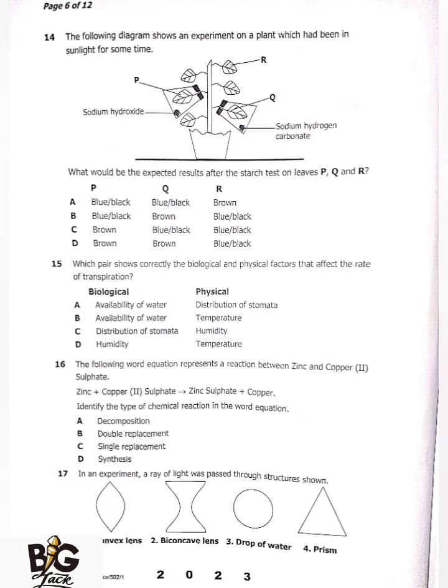Then question 15. Which pair shows correctly the biological and physical factors that affect the rate of transpiration? Now, when you talk of a biological factor, it cannot be influenced by the human body, it is caused by nature. For example, humidity, the amount of water vapor in the atmosphere, cannot be influenced by a human factor. So humidity is going to be considered the biological factor. But temperature can be influenced by a human factor. So the correct answer here is D, which is humidity and temperature.